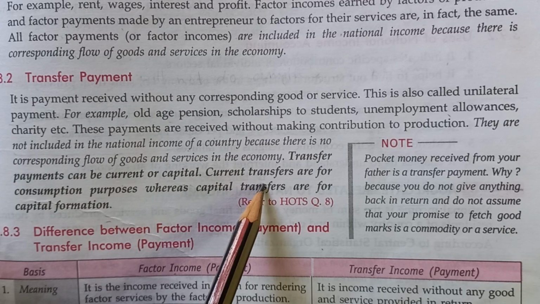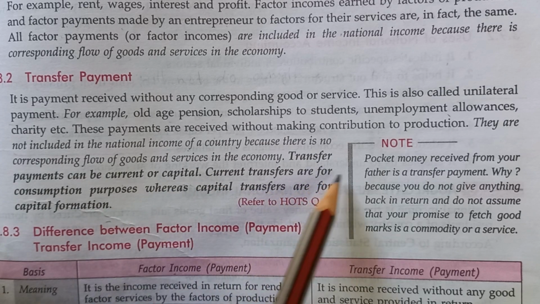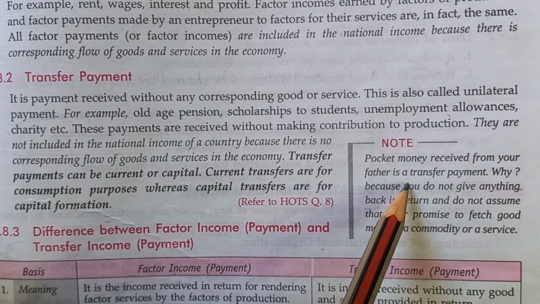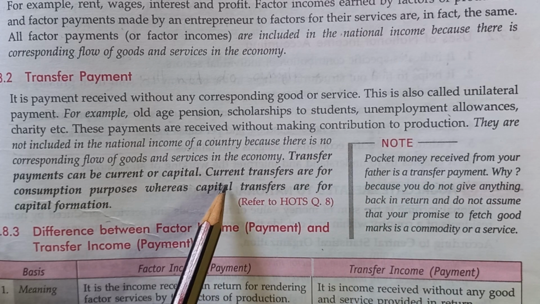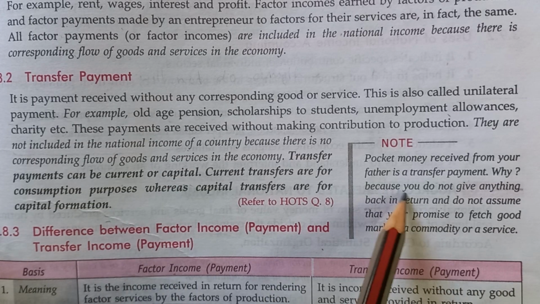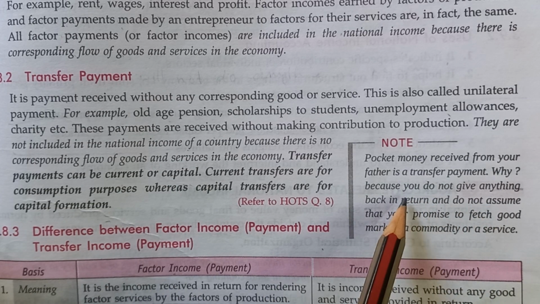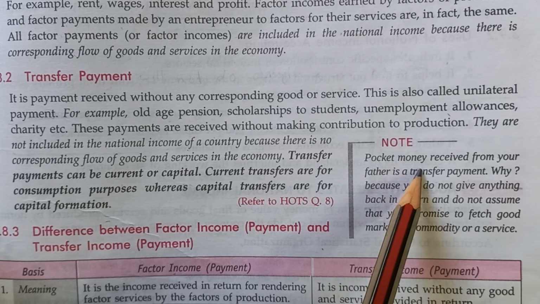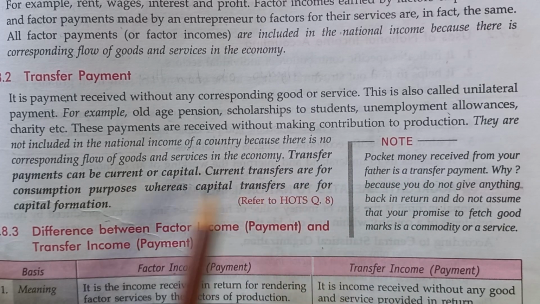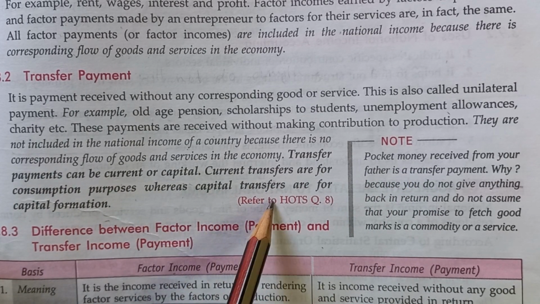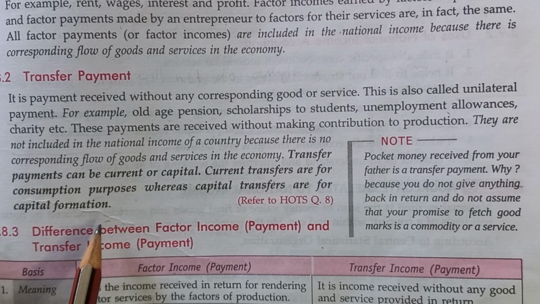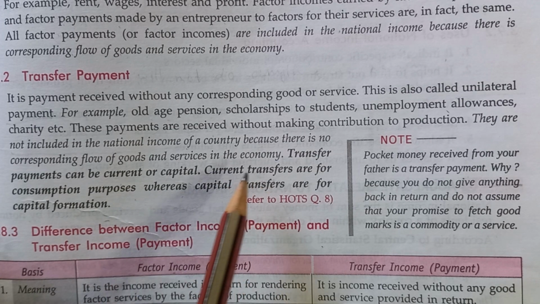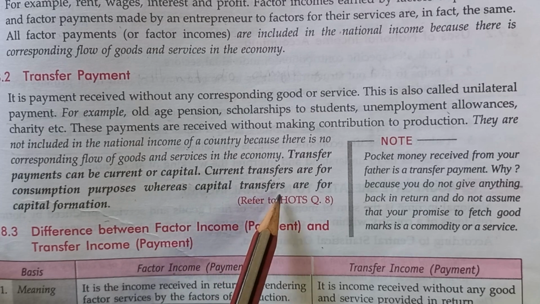What are current transfers, or transfers for consumption? For example, pocket money received from your father is a transfer payment. Here you can take it as a current transfer, because the boy will not give or do anything in return for the pocket money. So here current transfers are for consumption purpose, whereas capital transfers are for capital formation, to buy some machines or anything else, to build any building which will not produce anything. So there are two types, current transfers and capital transfers.